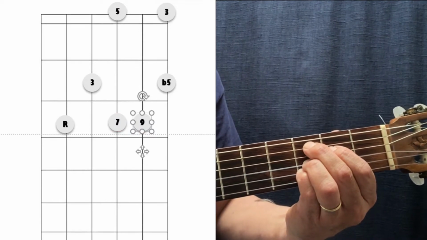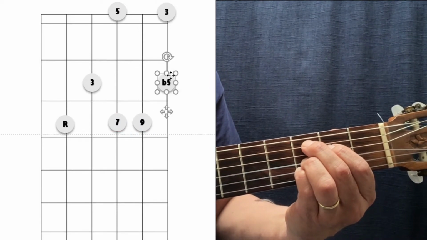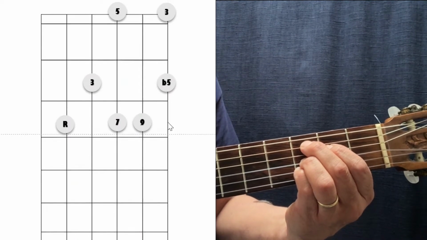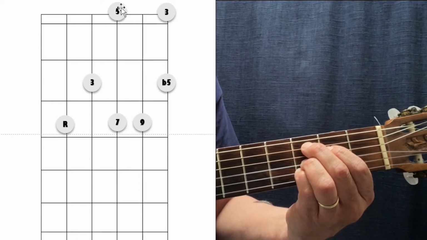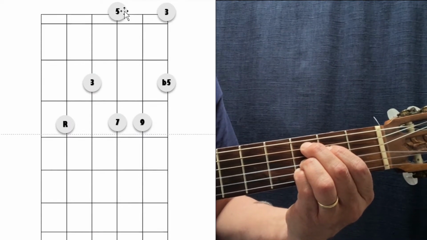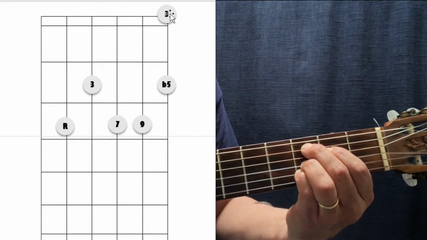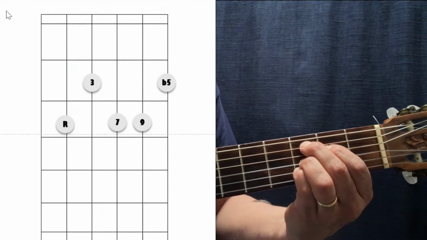If I want to add a flat 5, remember there's a 5th here, as there is a 5th here, as there is a 5th here. Actually, not anymore, because this is hidden now by the 7th. So I'll take it away, in fact, because otherwise it'll confuse things.